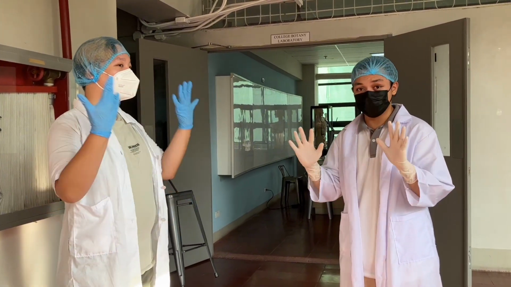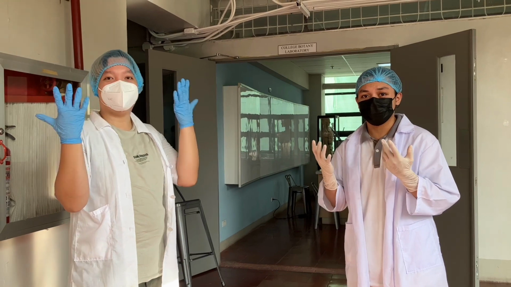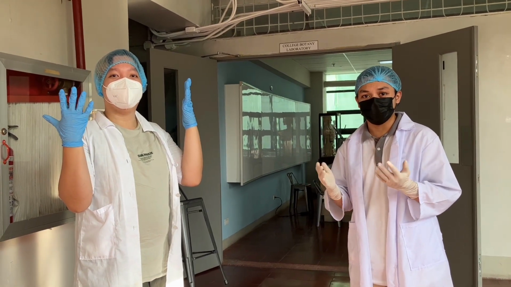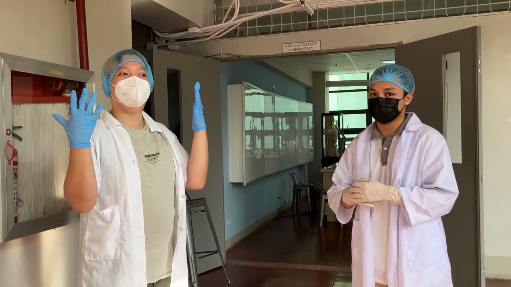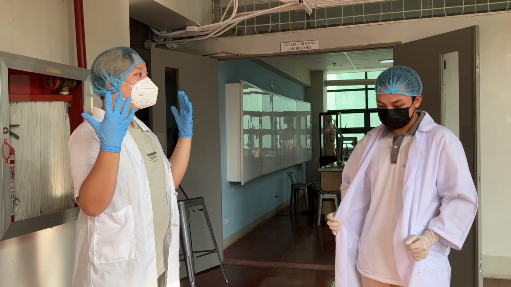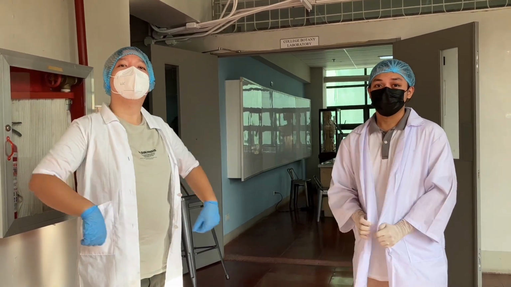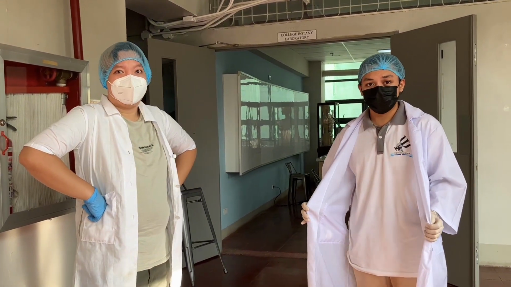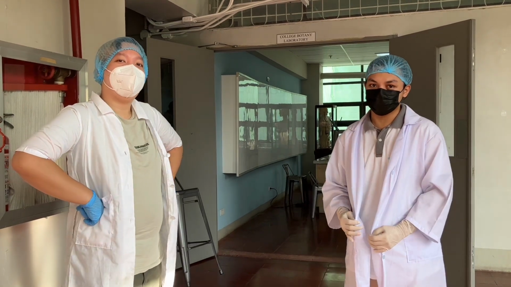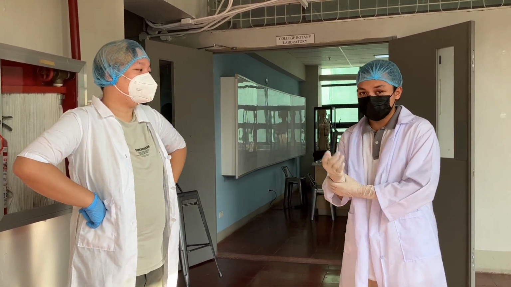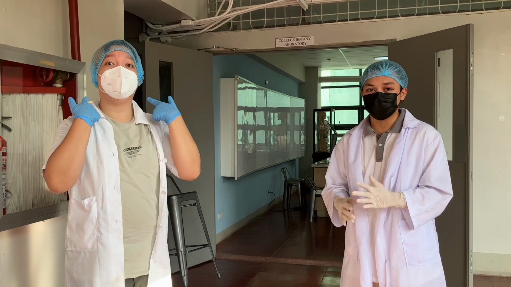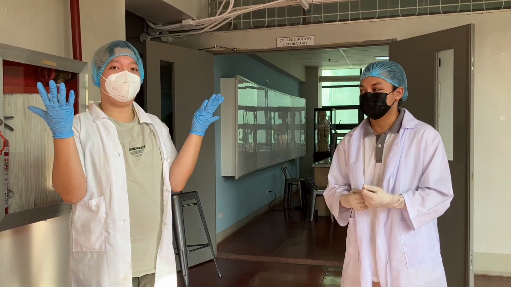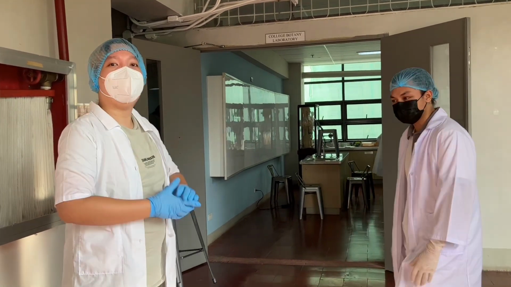Then, our gloves, for our hands to not have direct contact with our chemicals that we will be using inside the laboratory. And next, of course, we need to ensure that we are not wearing any accessories. That's right. Watches, eyeglasses, necklaces, or any bands that we use. So, tara na. Yes, tara na.